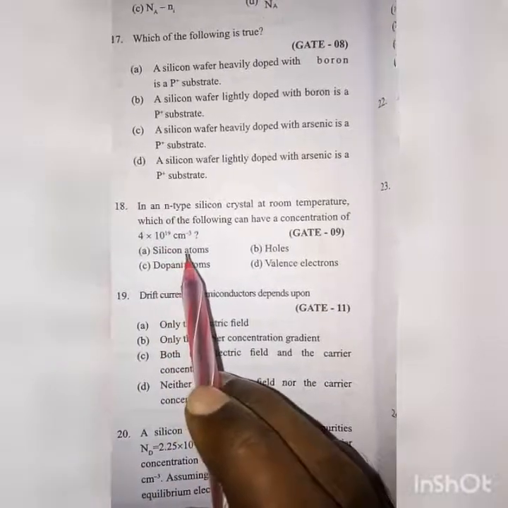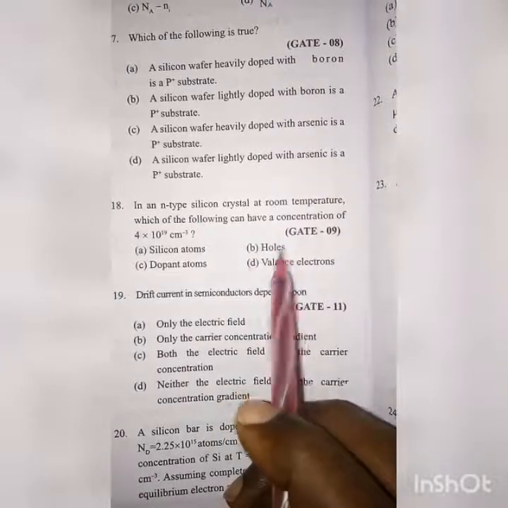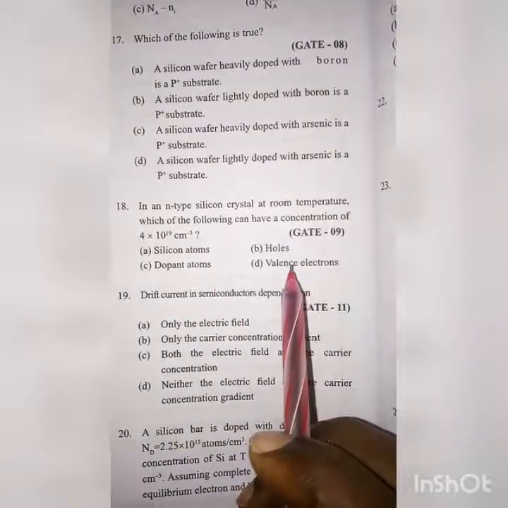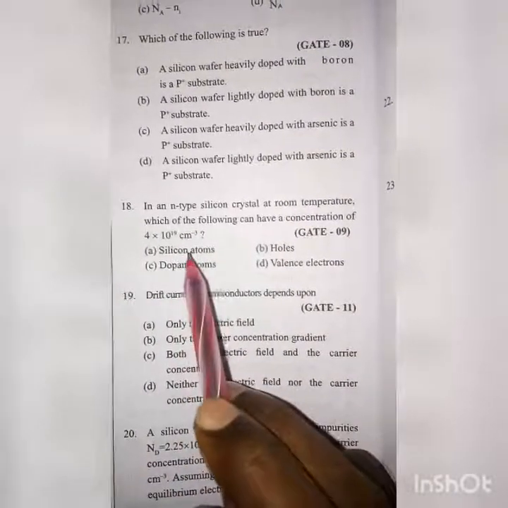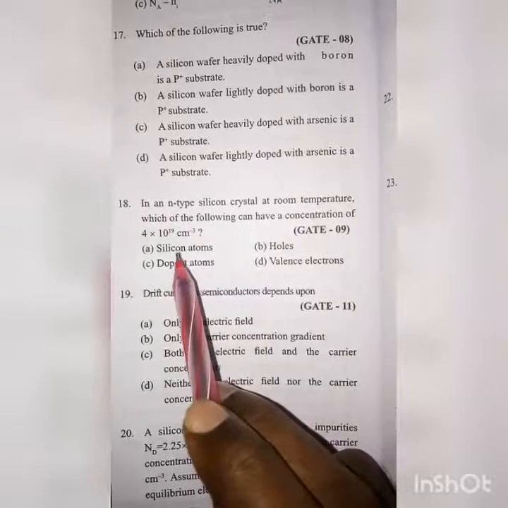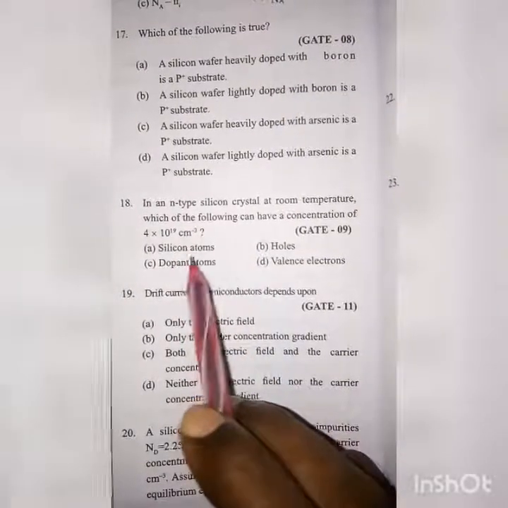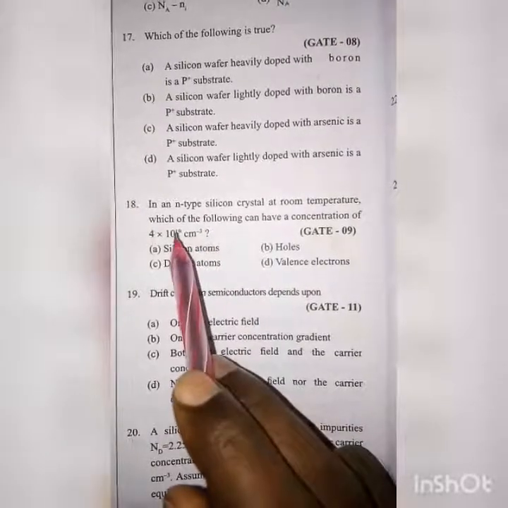So silicon atoms per centimeter cube, holes per centimeter cube, dopant atoms per centimeter cube, valence electrons per centimeter cube. He asked the density of the atoms. What about the density of silicon atoms? If you know the standard values, then only you can answer this. So see the solution.